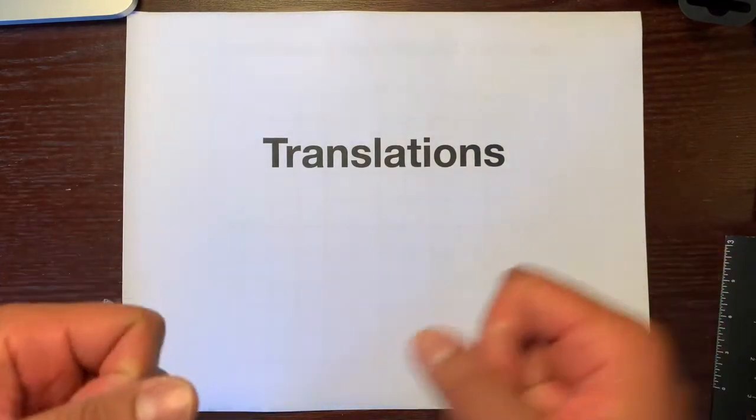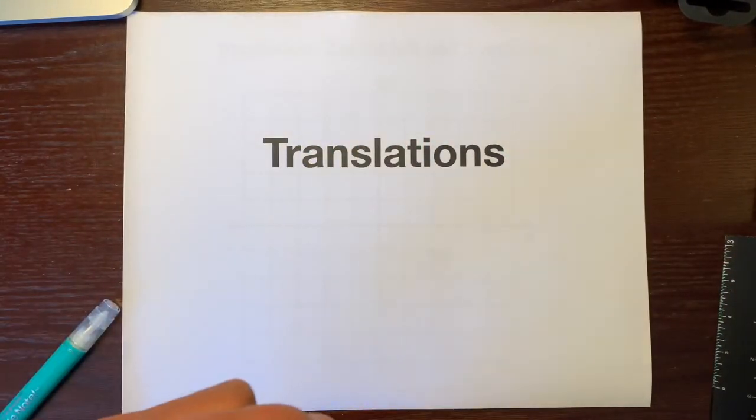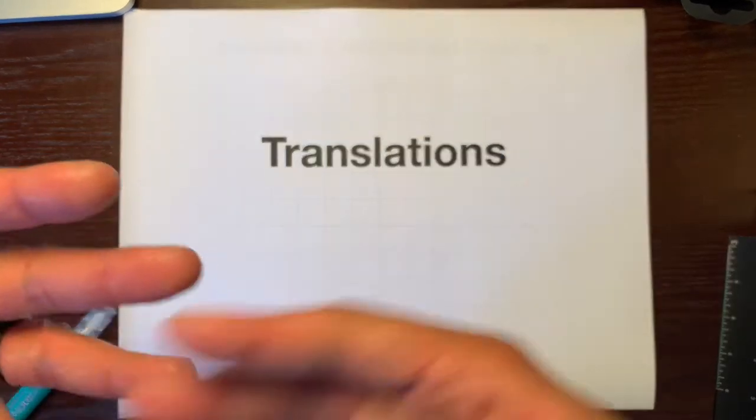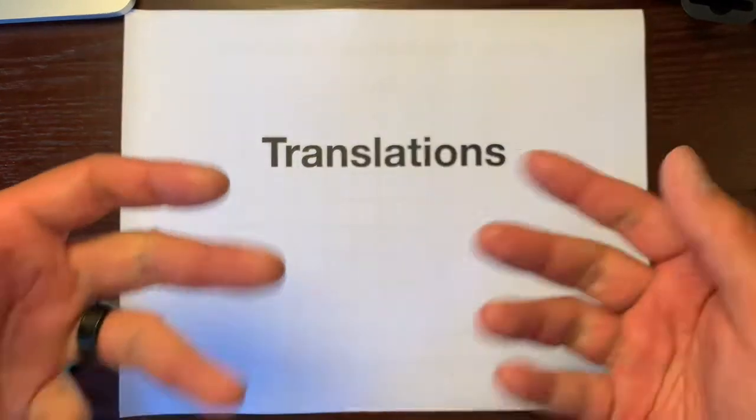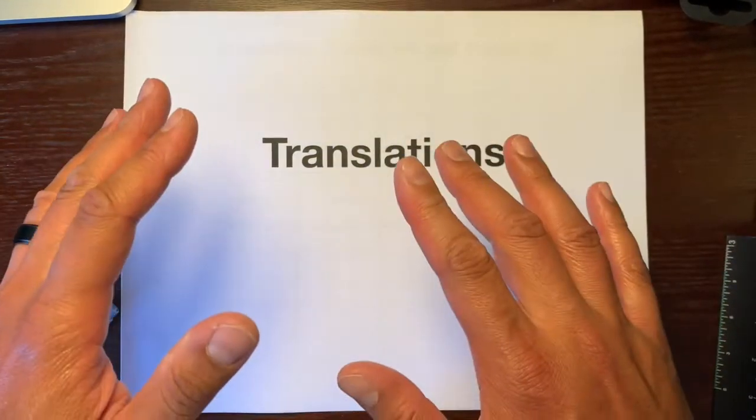Translations are one of the four types of transformations, but we won't talk about the other three. We'll focus on translations today. And so translations, we use them every day.